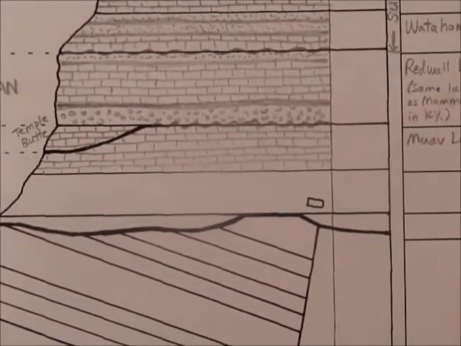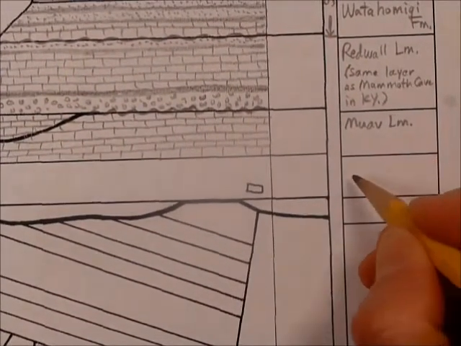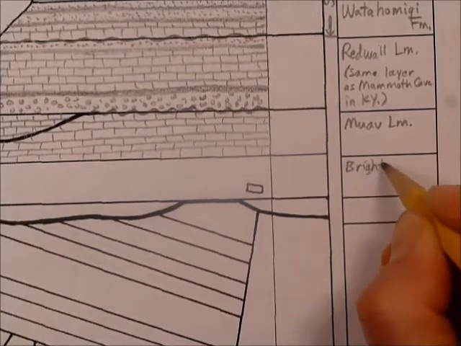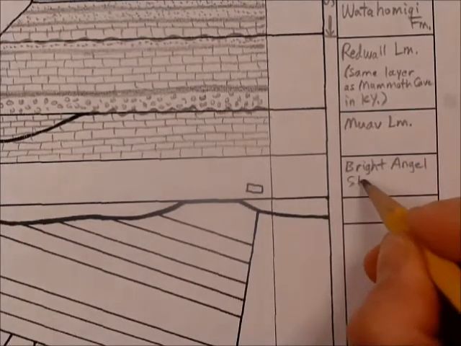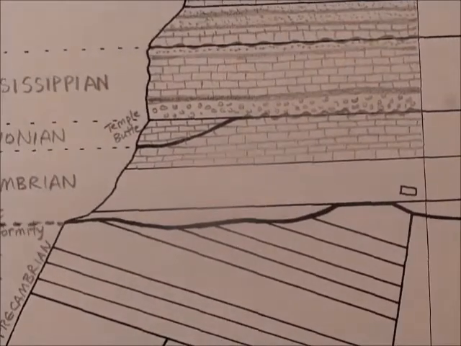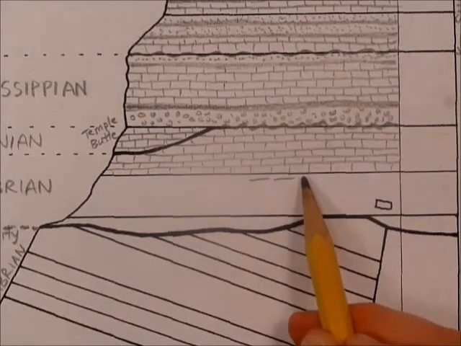And then underneath the Muav limestone, we have the Bright Angel Shale. Bright Angel Shale. And of course, it will be shale. So we're back to those lines.